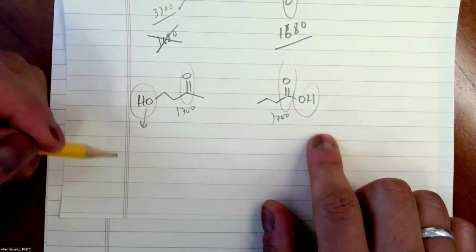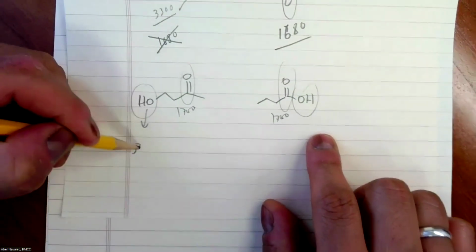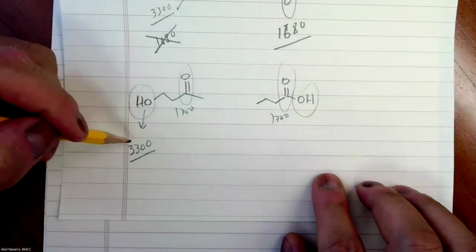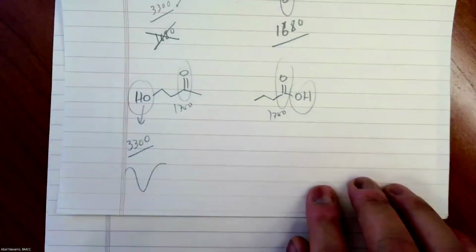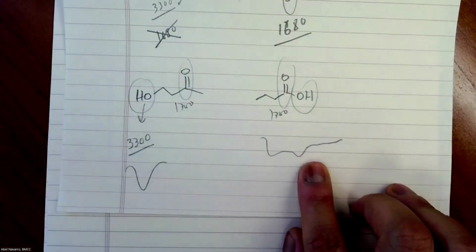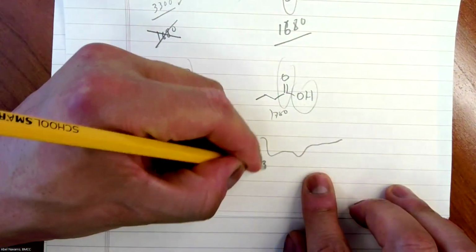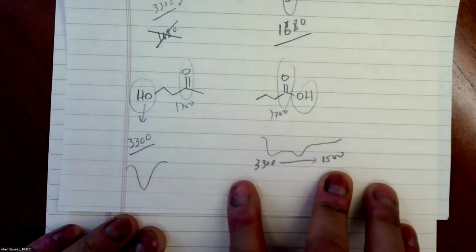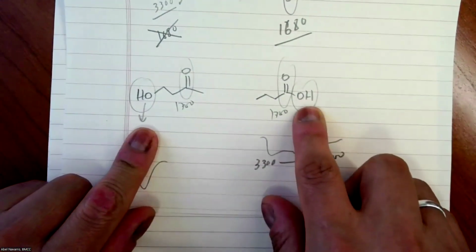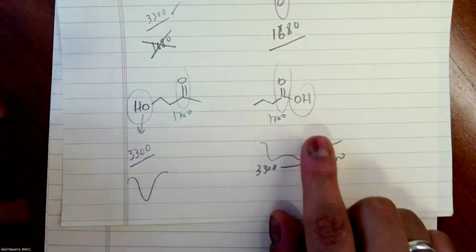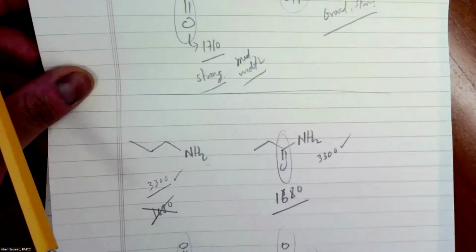This OH will be a strong peak around 3300, well defined. Whereas the OH here is going to be what? It's going to be distorted, more or less above 3300 all the way to 2500, right? Why? Because this is a carboxylic acid, and this one is an alcohol with a ketone completely separated. Okay, so those are questions that you guys might get from this.